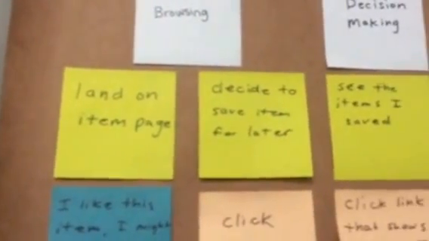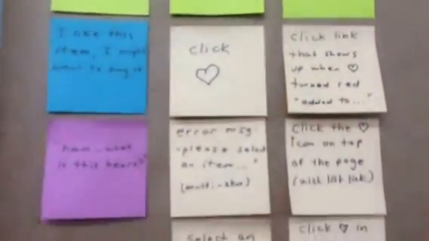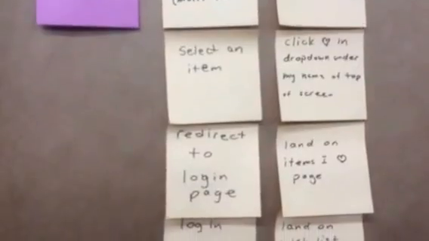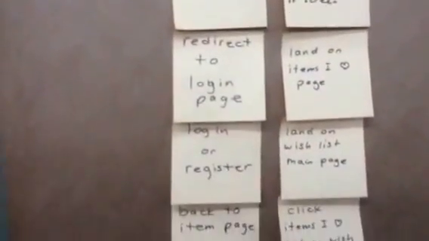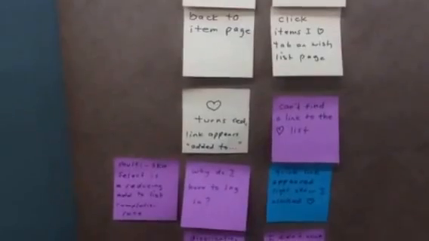The customers on our site are browsing, looking at items, and they're on an item page, and they decide that they want to save an item for later because they like it. So they click the heart, and then if it's multi-SKU, they select an item. If they're not logged in, they have to log in. Now they're back on the item page, and the heart turns red. Okay. Next stage is decision making.